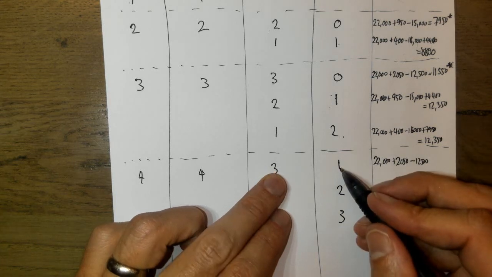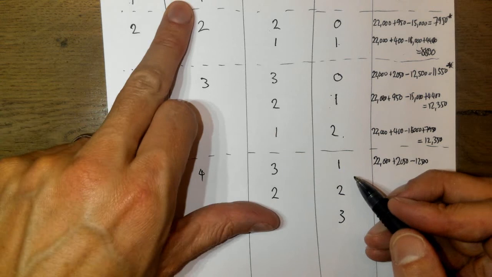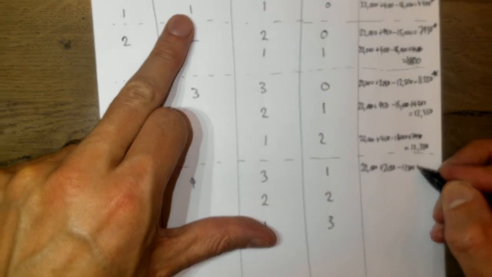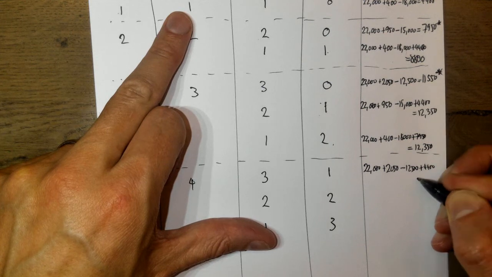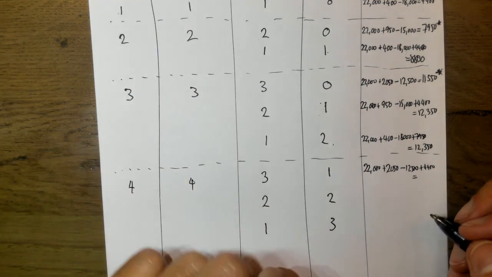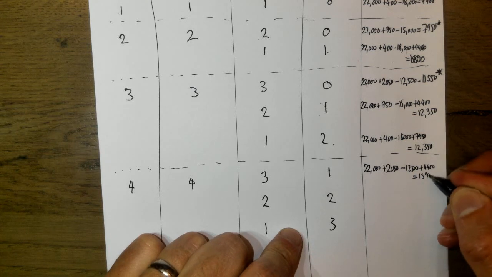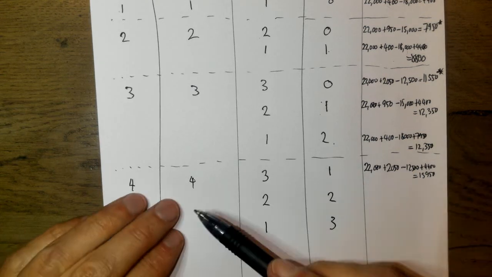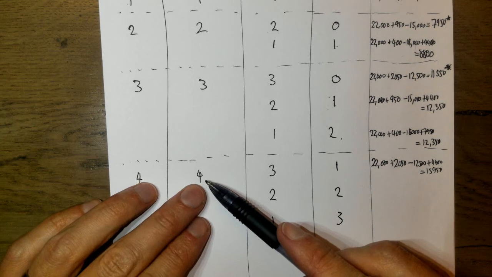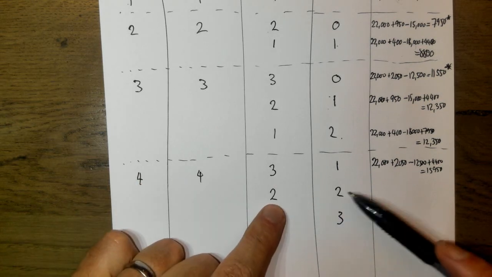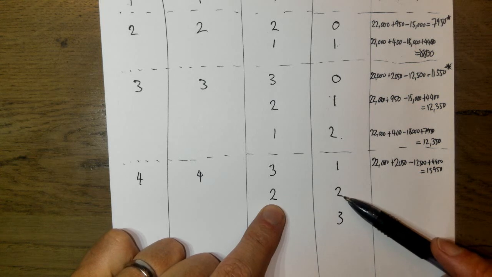Plus, he'd have to buy it again with 1 year left. The least amount for 1 year is 4,400, so we have to add that on. So that gives me 15,950.